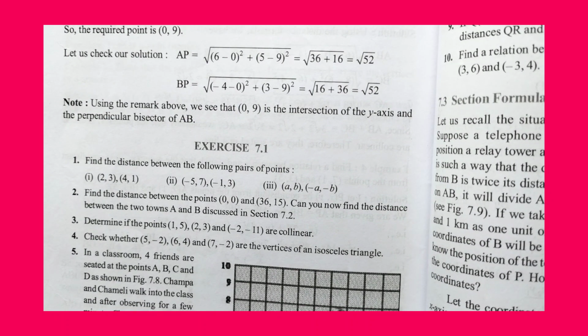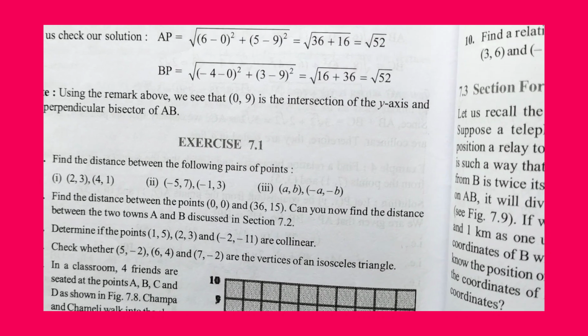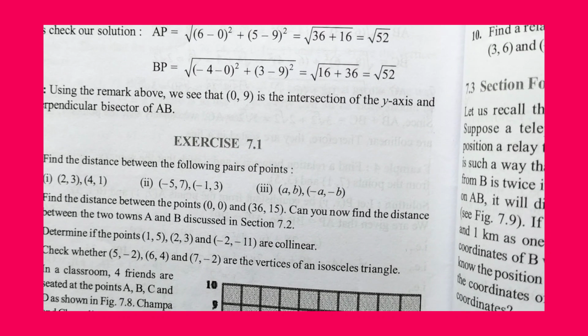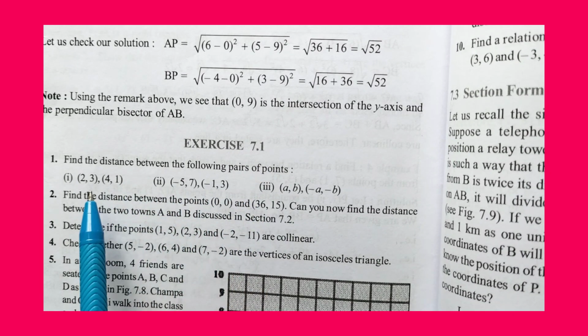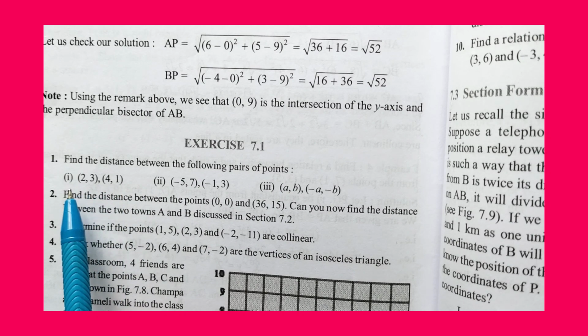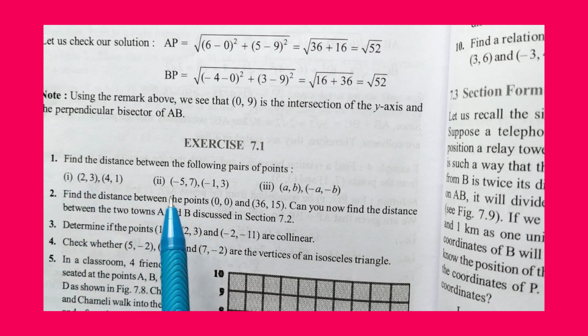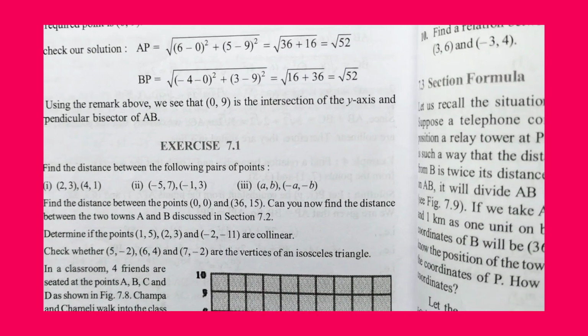So the question is, find the distance between the following pairs of points. The first question is, we have to find the distance between 2 comma 3 and 4 comma 1. So let us solve the first question, and this is the second and this is the third. Let us solve the first question by using the distance formula.